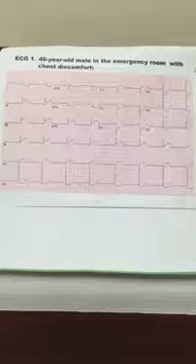Basically, it'll be when you have a P wave that has a higher amplitude than normal, usually greater than or equal to about three small boxes, indicating right atrial enlargement. In this case, we do not have a high amplitude P wave.